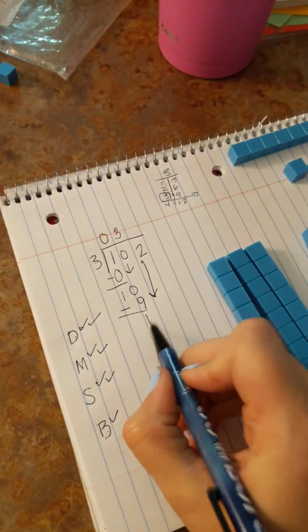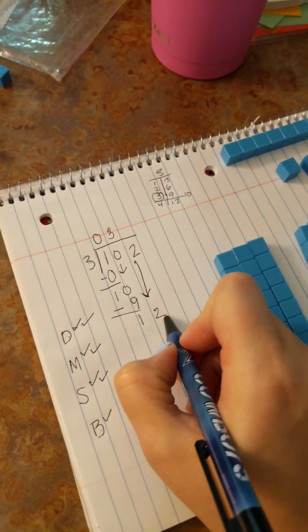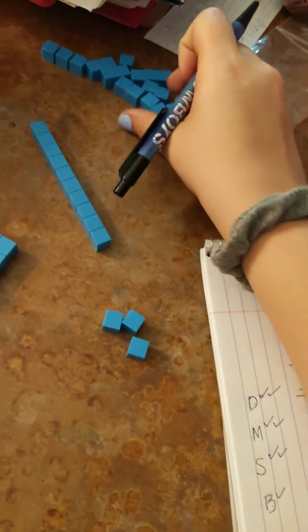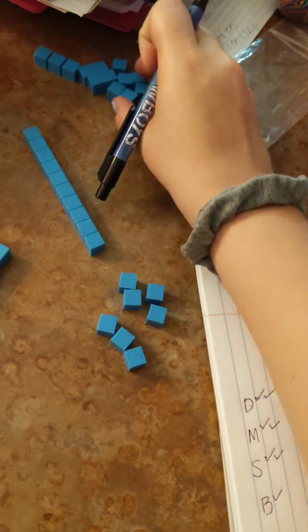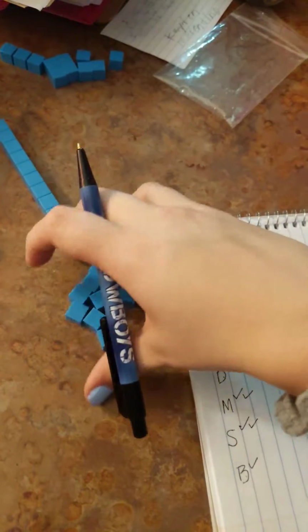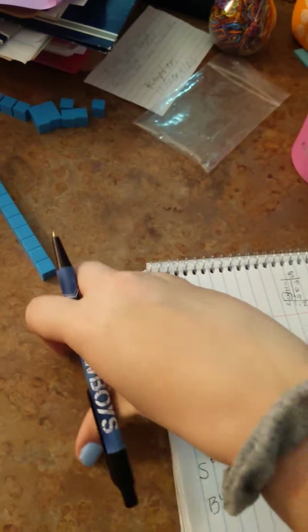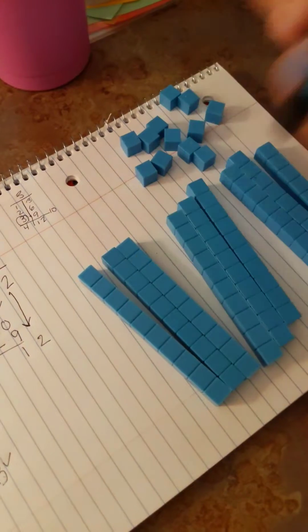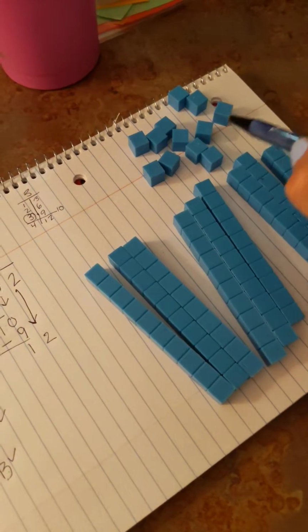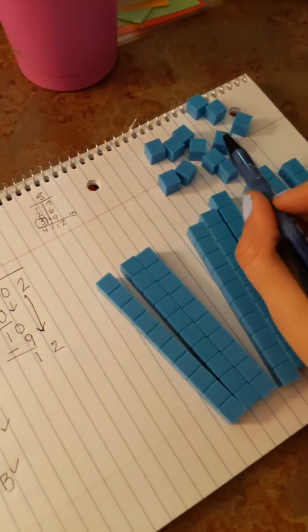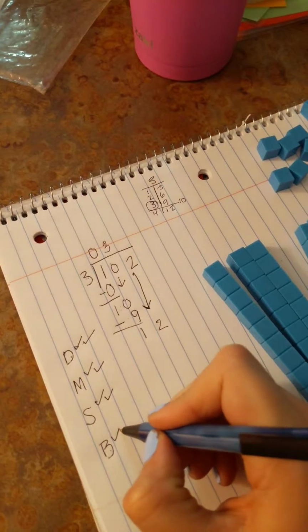Next, we're going to bring down that 2. So no longer do I have 1 ten, because I'm going to trade it out so that I have 12 ones. So I'm going to take my leftover base 10, and I'm going to trade it out for 10 ones. 1, 2, 3, 4, 5, 6, 7, 8, 9, 10. Sorry, this is really hard to do with one hand. Okay, now I have 12 ones. I'm not changing the value of what I had before, I'm just changing how it looks. So I had 1 ten and 2 ones, now I have 12 ones. So we have brought down.